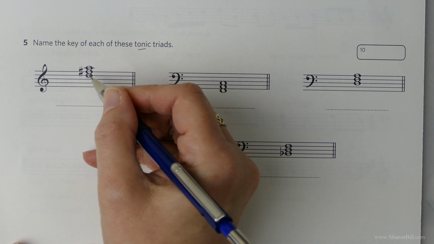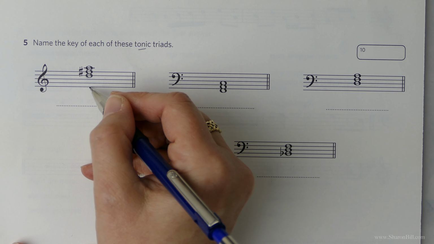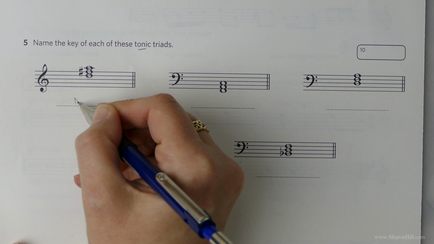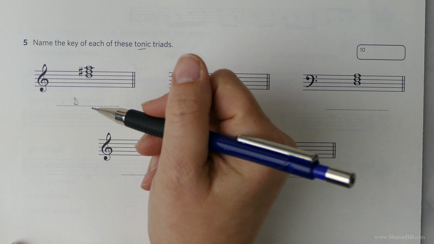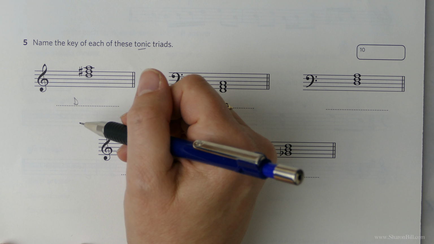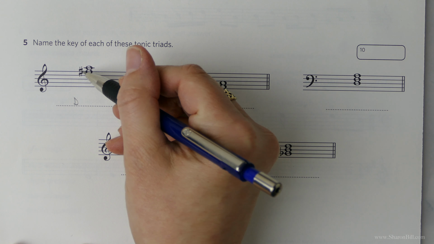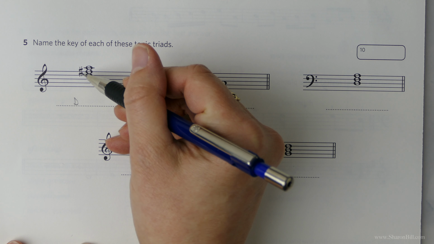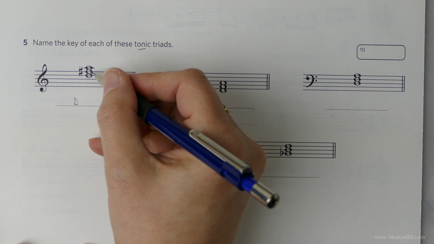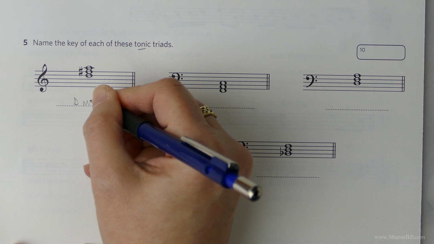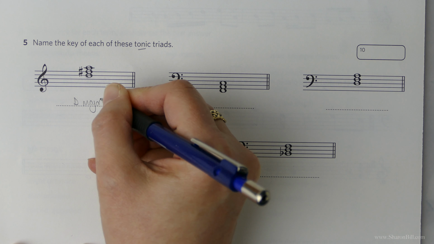So the tonic triad will have the tonic or the key note at the bottom. So we know that this is a triad of D something, every good boy deserves. So it's D something. Now D major has a key signature of F sharps and C sharps. D minor would not have an F sharp because it's related to F major, which has B flats, no F sharps. So we know this is D major because of the F sharp, which would be part of that key signature.